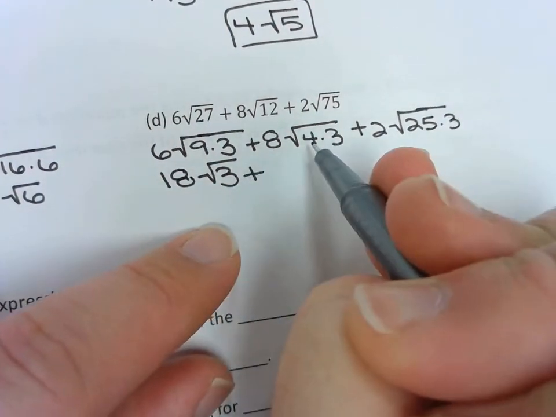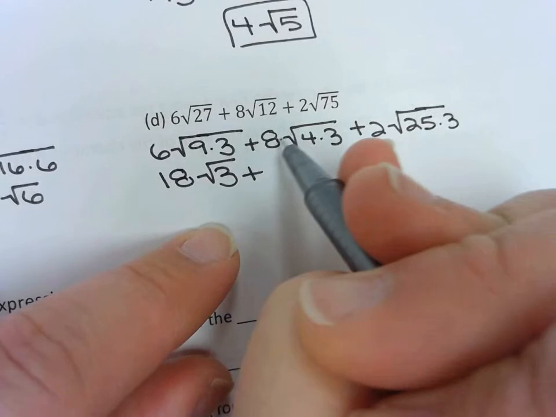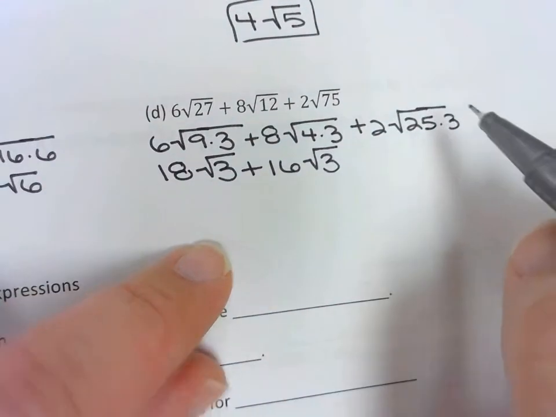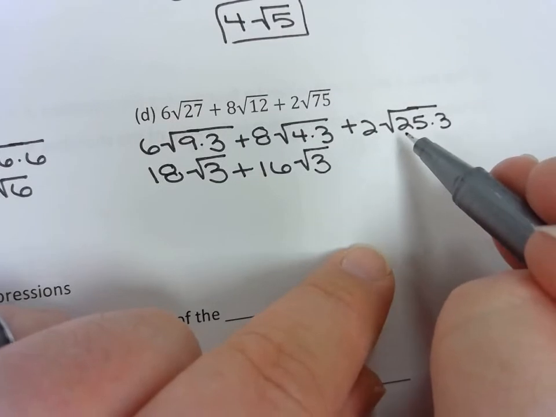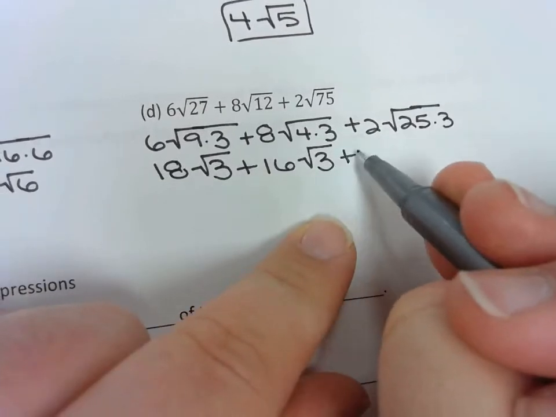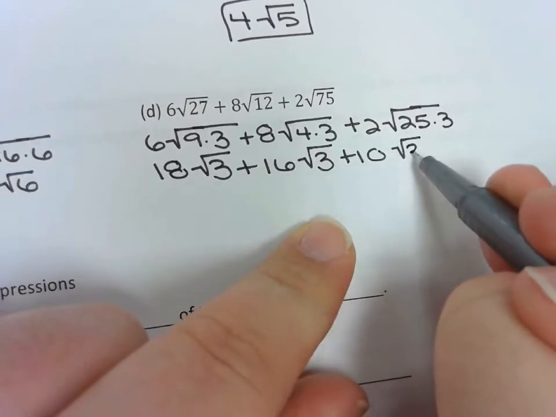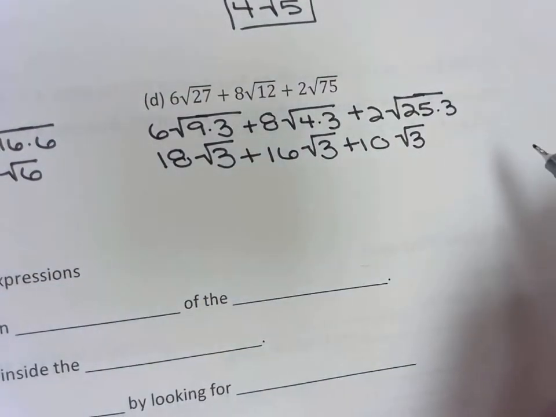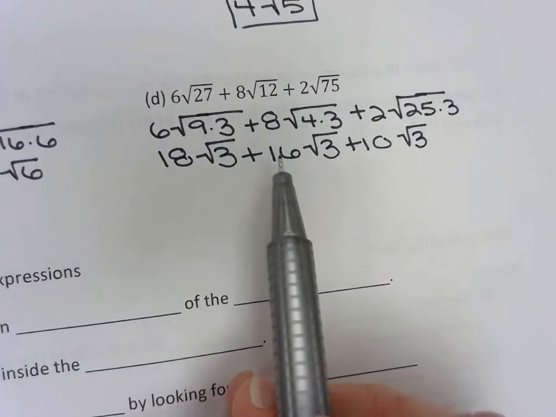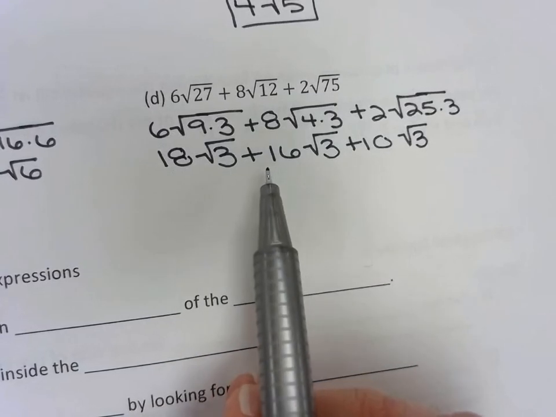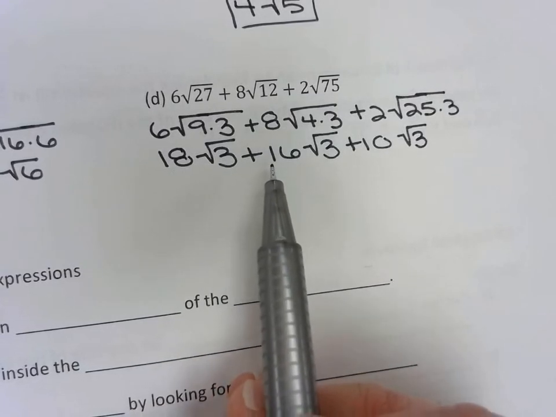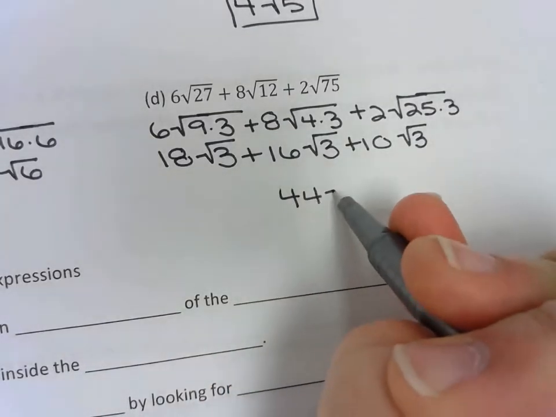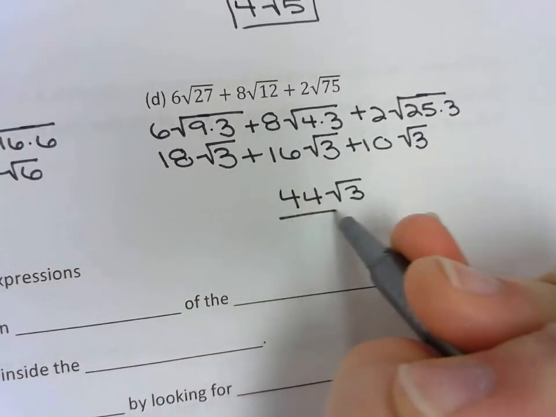Plus, square root of 4 is 2. 2 times 8 is 16. So 16 square root of 3. Plus square root of 25 is 5. 5 times 2 is 10. So 10 square root of 3. These are all square root of 3, so I can just add the numbers out front. 18 plus 16 is 34. Plus 10 is 44. So 44 square root of 3.